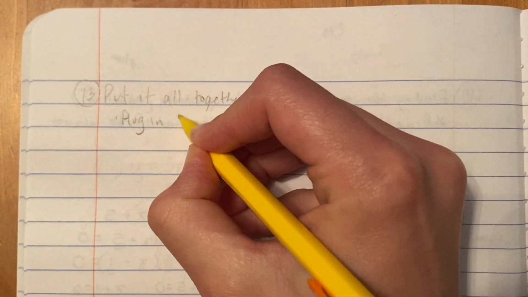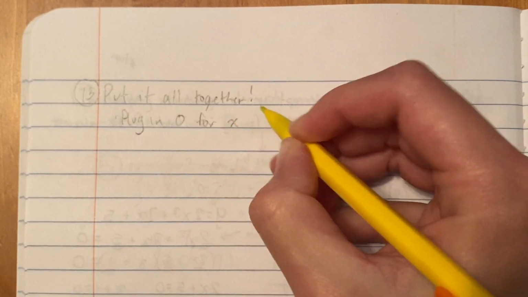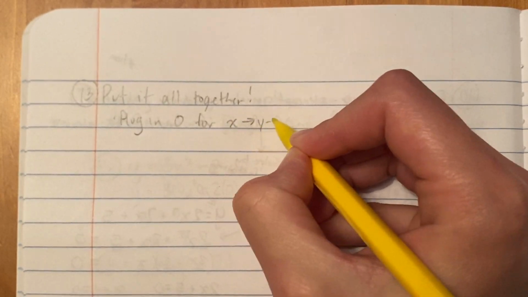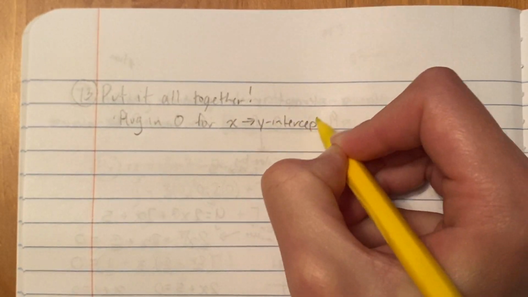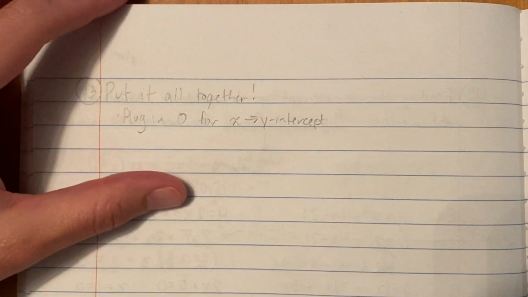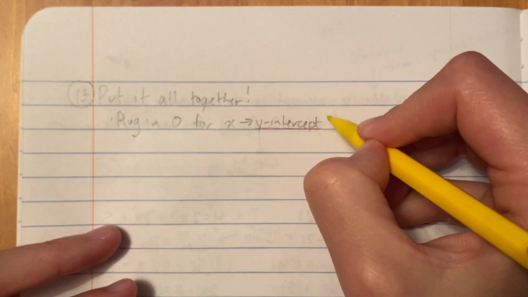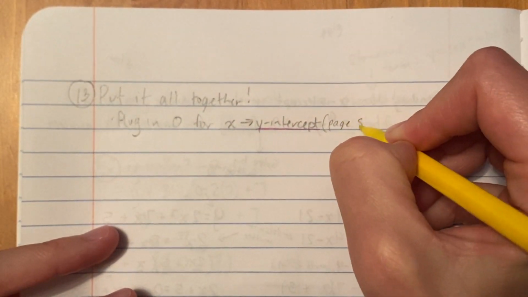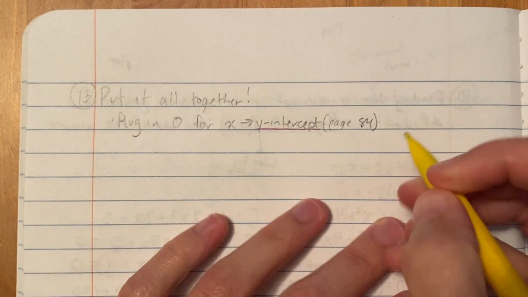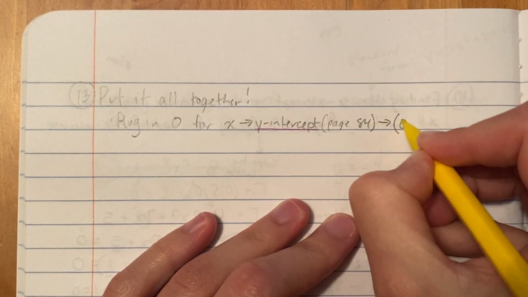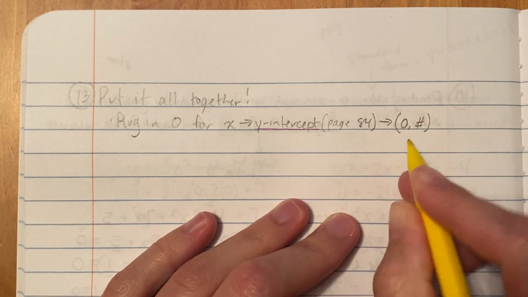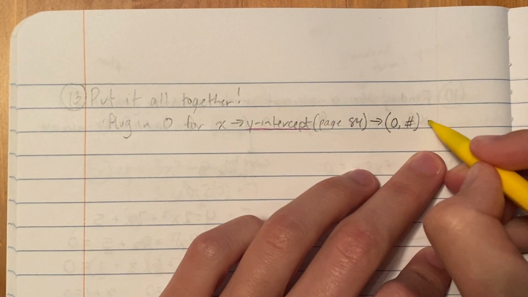So you're going to plug in 0 for x, right? And you're going to find the y-intercept. That's what you're going to do first. You're going to plug in 0 for x. You're going to find the y-intercept. You're going to check your notes on page 84 for this. You're going to end up with a point that looks like this, where the x is 0. And then you're going to place that point on the y-axis.